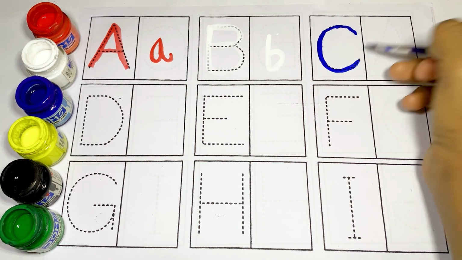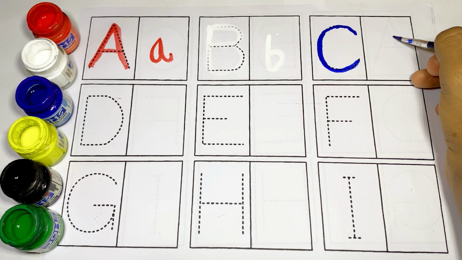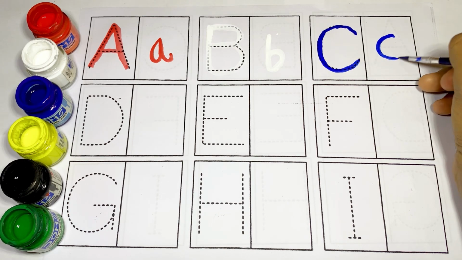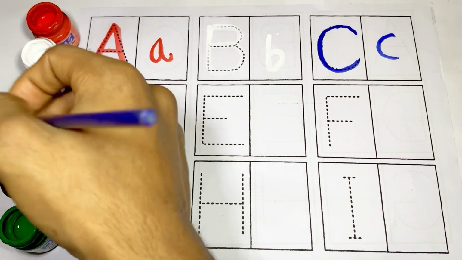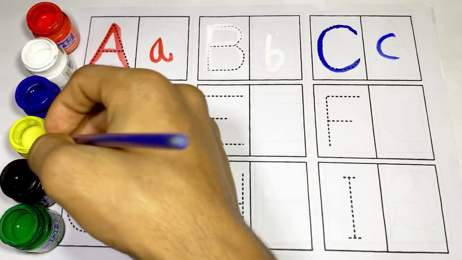Big alphabets. C. C for cat, C for car. Small alphabets. Kids, now D. D for dog, D for doll, and use yellow color.